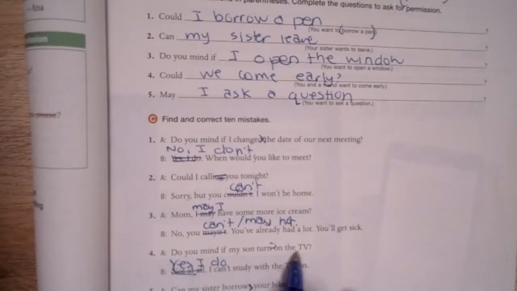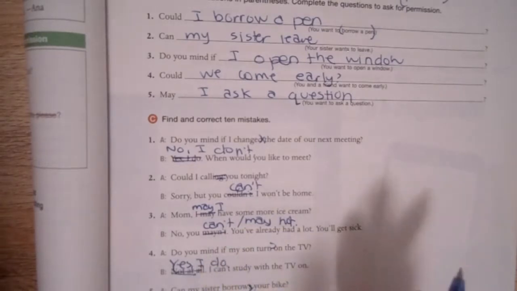Do you mind if my son turns on the TV? Remember, after do you mind if, I have to use present simple. So this has to have an S. Yes, I do. I can't study with the TV on. So he doesn't want the son to turn on the TV. So he has to say, yes, I do, which means I don't want your son to turn it on.